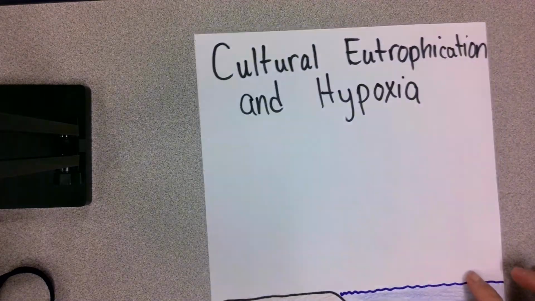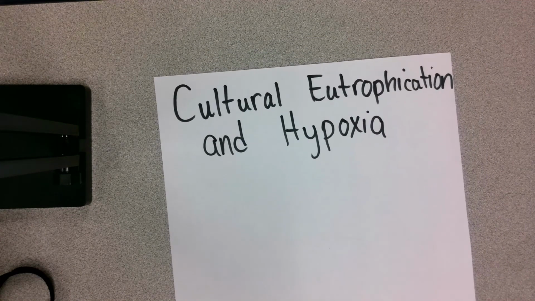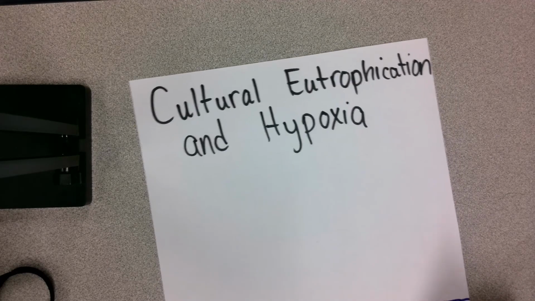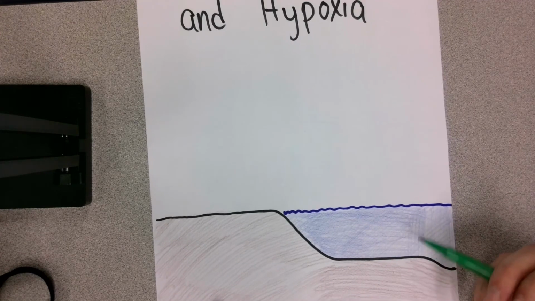So the next thing that I want to talk about is everyone's favorite topic, which I've mentioned a million times. And if you haven't guessed it yet, it is cultural eutrophication and hypoxia. I know, your favorite subject. All right, so let's say that this is a lake down here, and this is like the shore and whatever.